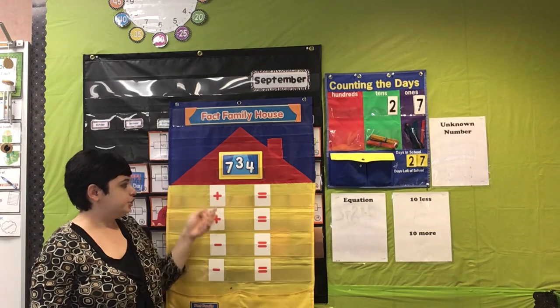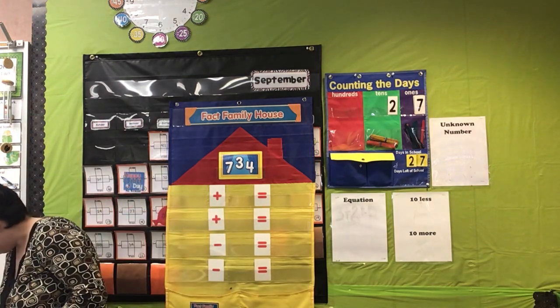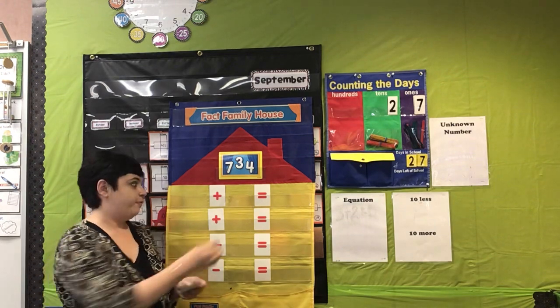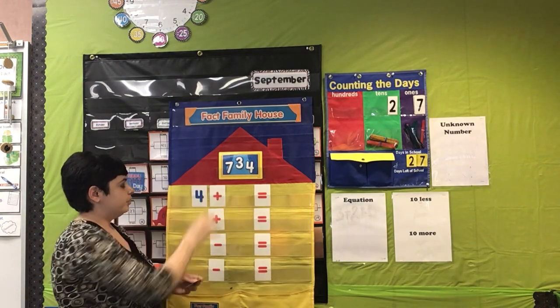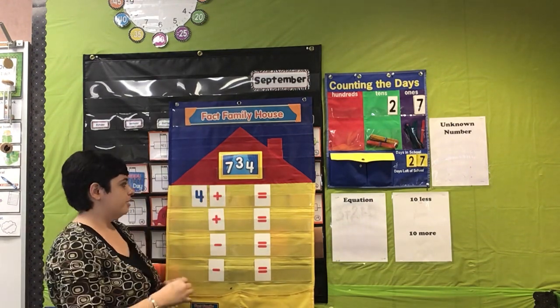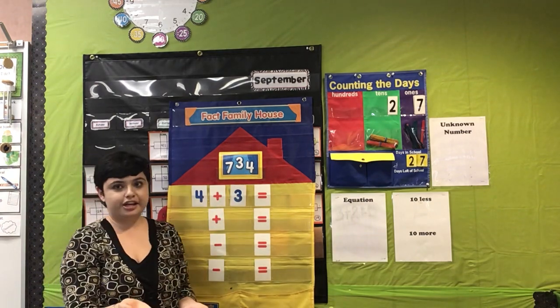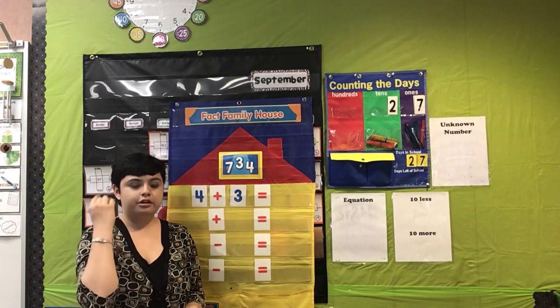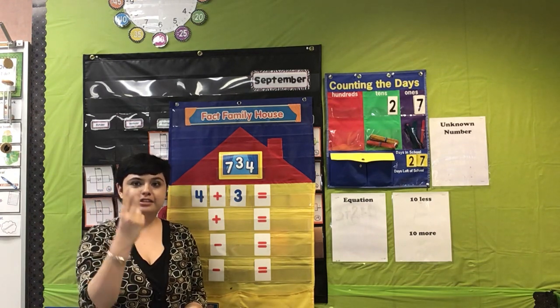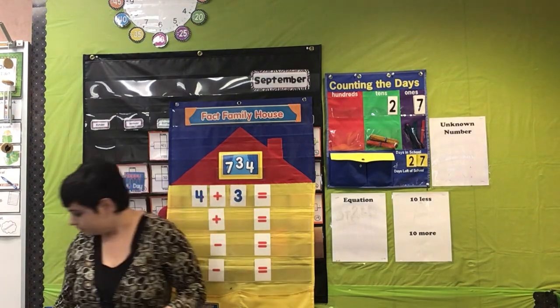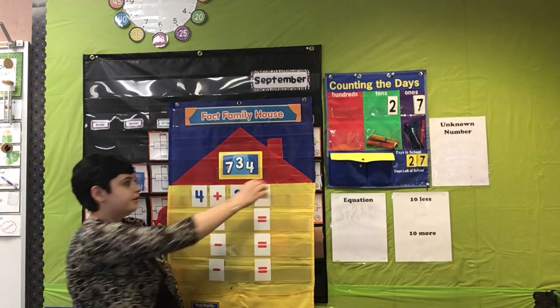First we're going to do addition, or adding. So I think I'm going to start with the number 4 today. Okay, so we have 4, and then I'll put a 3 here. So what's 4 plus 3? Let's see, 4, 5, 6, 7. Is that one of our numbers? Yes, it is right here. So I'm going to put a 7 right there.